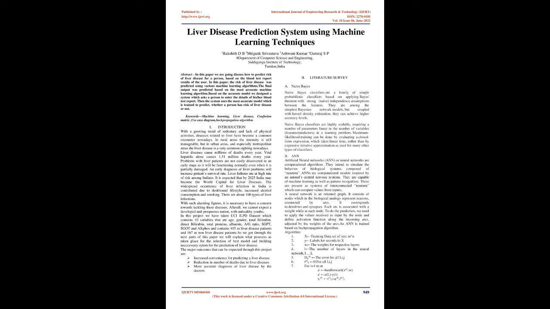The widespread occurrence of liver infection in India is attributed to desk-bound lifestyle, increased alcohol consumption and smoking. There are about 100 types of liver infections. With such alarming figures, it is necessary to have a concern towards tackling these diseases. After all, we cannot expect a developed and prosperous nation with unhealthy youths.